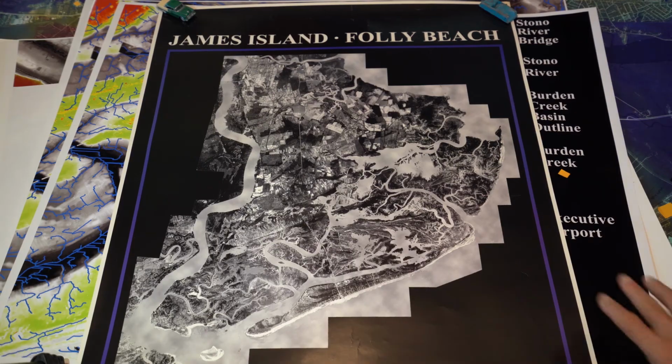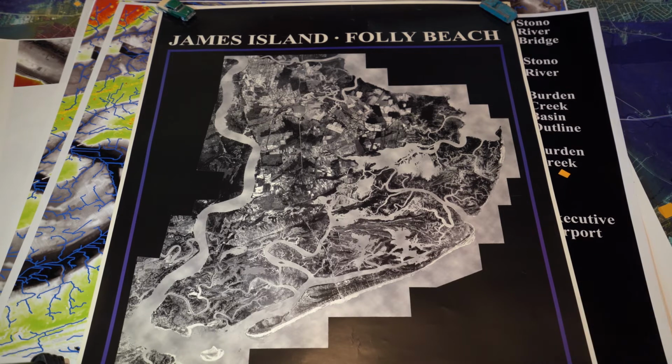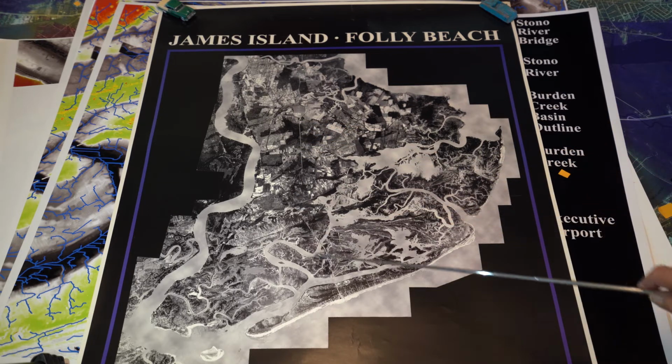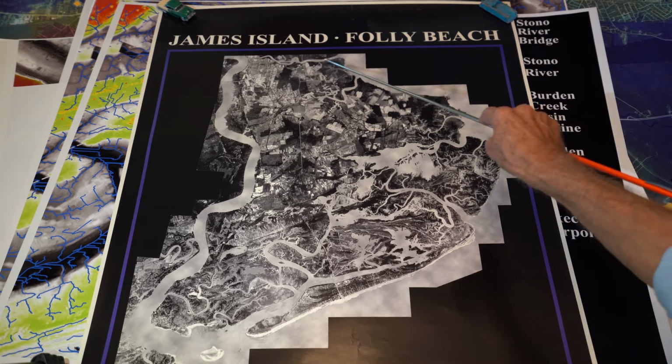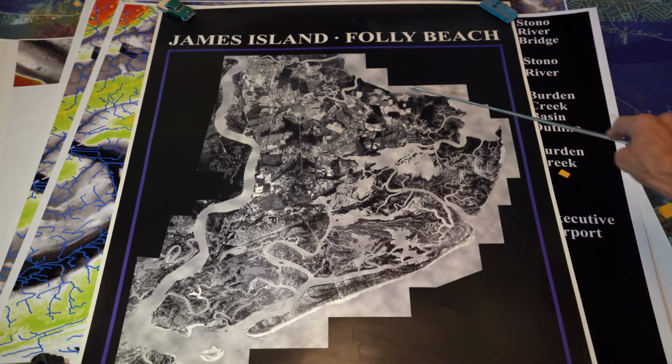So George, here we have James Island, and this is a picture that was pieced together from aerial photographs in 1939. It's kind of hard to see, but this is the main artery, Folly Road, comes down here. This is Folly Beach, and all of this is marshland. Over here is Fort Johnson, and Fort Sumter is over here. This is what we call the Wappoo Cut. This is the Stono River, and over here is Charleston Harbor.